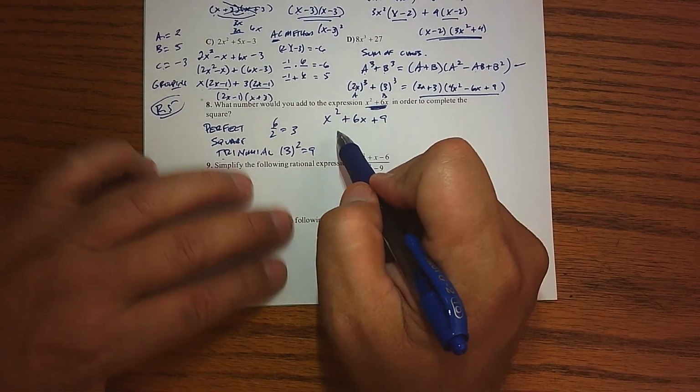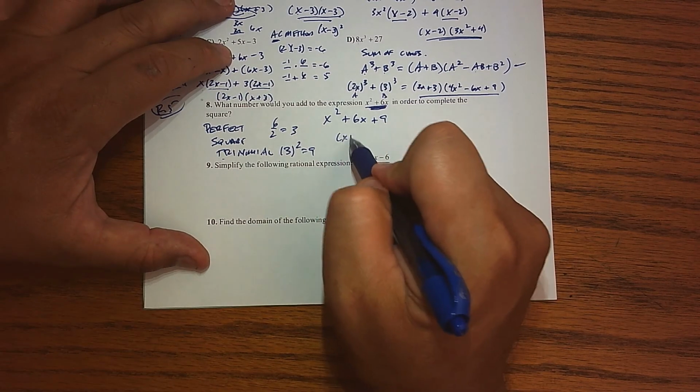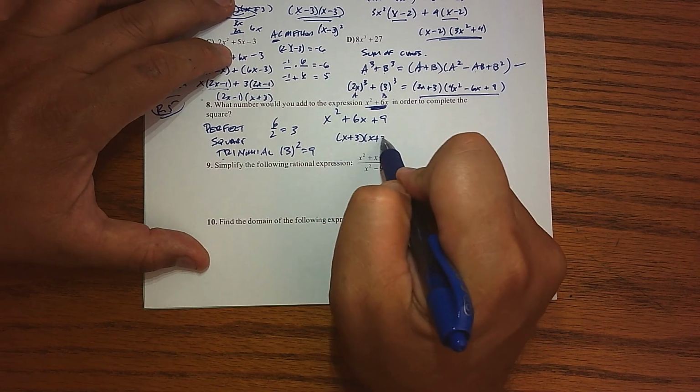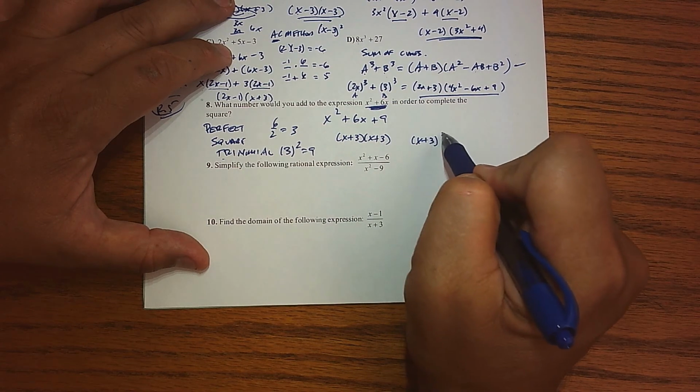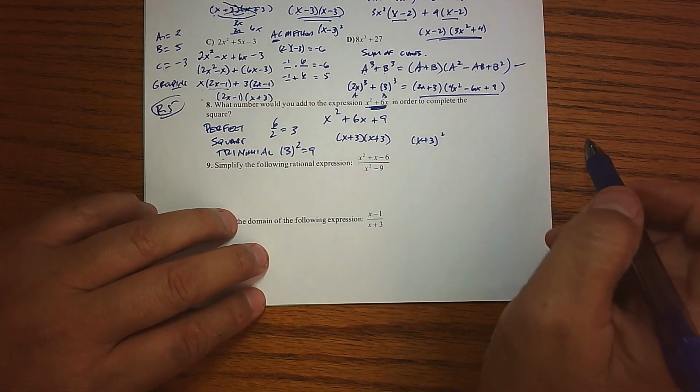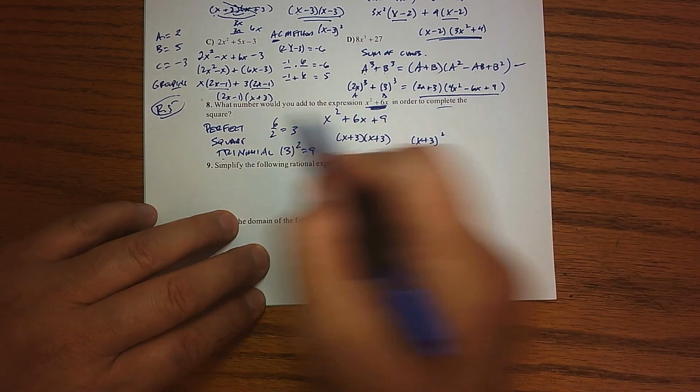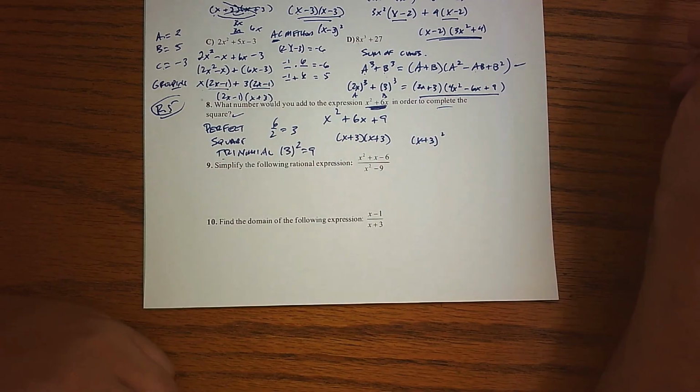And of course, if we go back to factoring, this would factor as x plus 3 times x plus 3, or otherwise known as x plus 3 squared. Perfect square trinomial. So completing the square is a pretty important process, and we're going to see that a lot more often. So there's basically a real quick idea of how to do that.